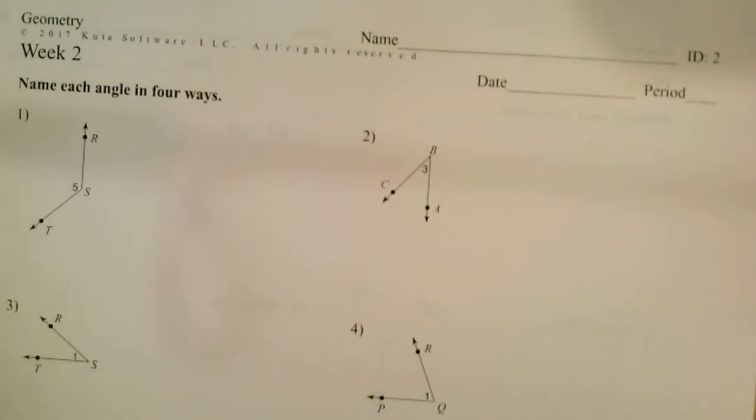Alright, here we are in week 2. This time it's sheet number 2, so make sure you got the right sheet. We're going to start with naming the angle in 4 ways.